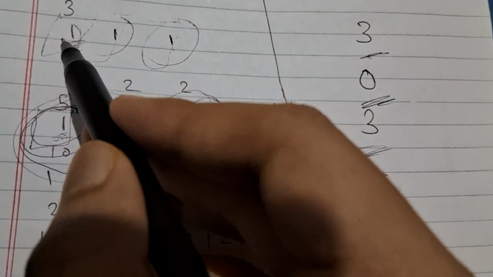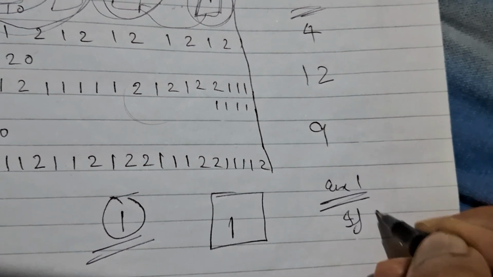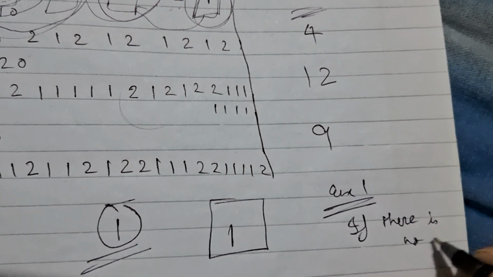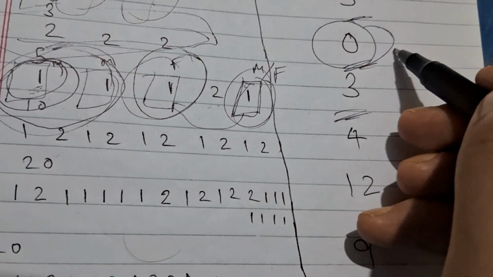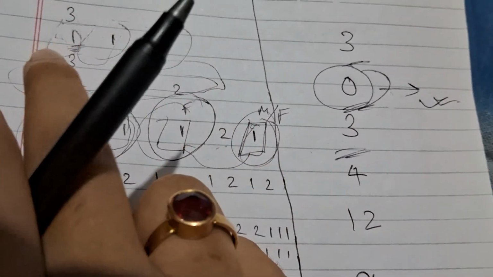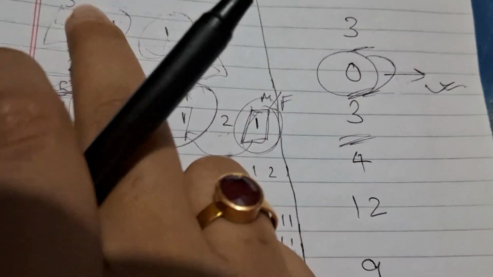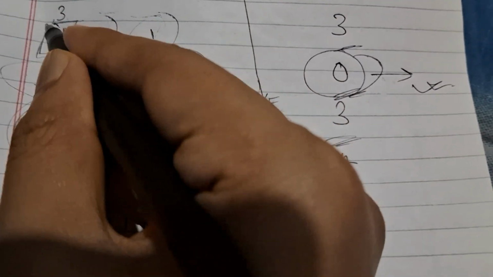One more exceptional case: if there is no 1, then we can print 0, because no 1 means he buys nothing, so the answer is 0. We are done with this. Now, the first position where we find a 1, we have to assign that it is a female and give it a separate box. We won't touch it; we have just assigned a box to it.